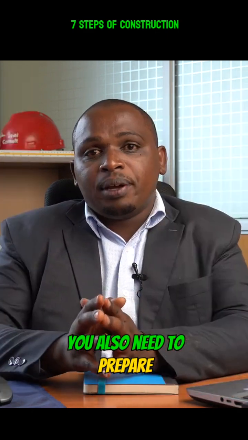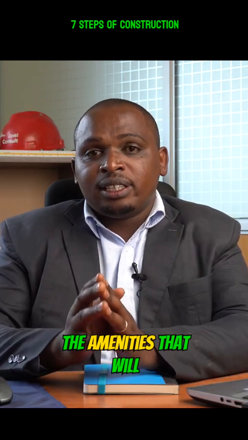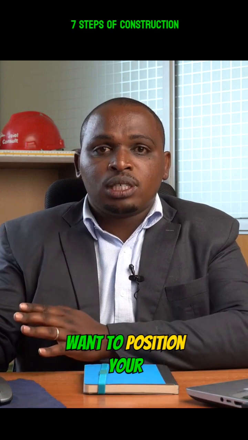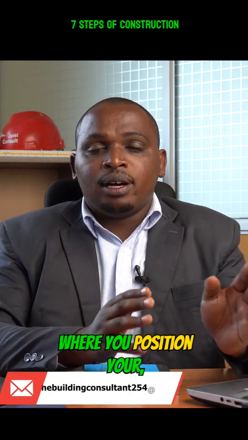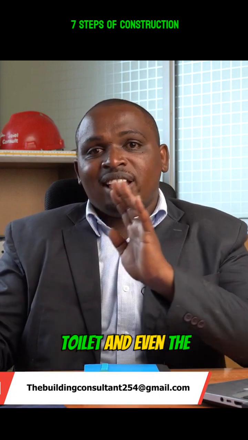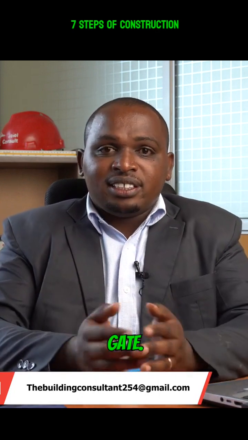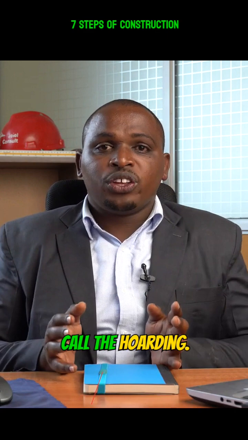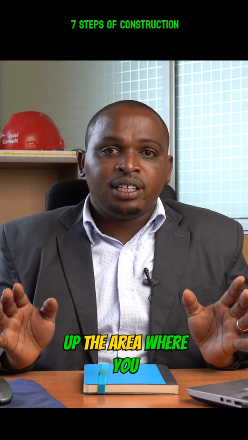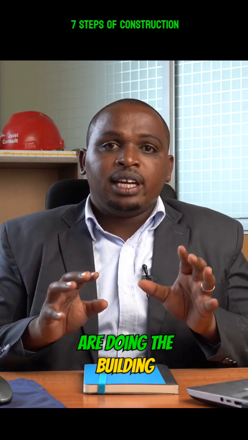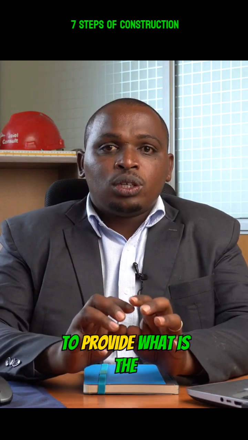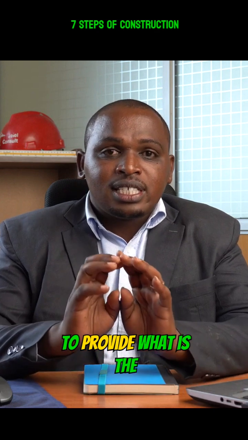You also need to prepare the amenities that will be necessary for the site. You need to know where you want to position your store, your site office, the toilet, and even the gate. You need to do what you call the hoarding. Hoarding is covering up the area where you are doing the building, and then providing the signboard.